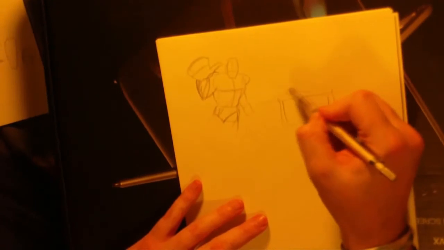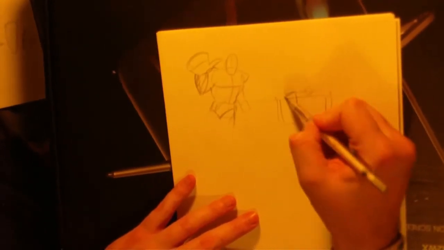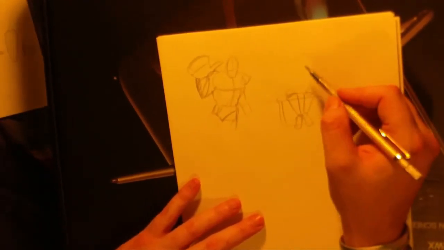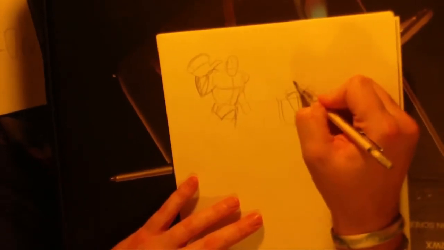So let's say his or her knees would be right around here. We can just draw cylinders or tapered cylinders for the lower part of the leg, and then we can have their feet coming out like that. We'd see part of the top of the feet. Not quite like that, I kind of messed that up, but whatever. Then the thighs are going to be foreshortened.